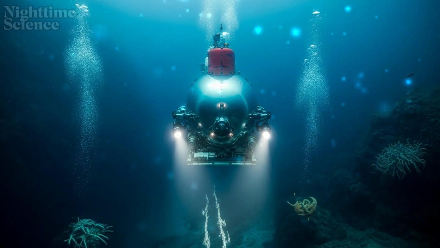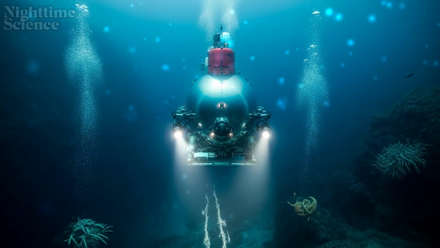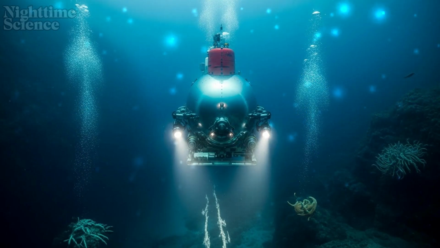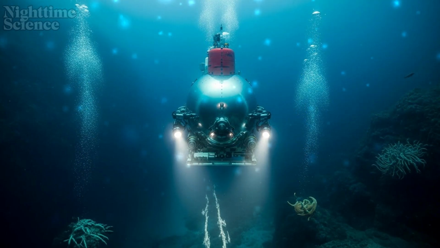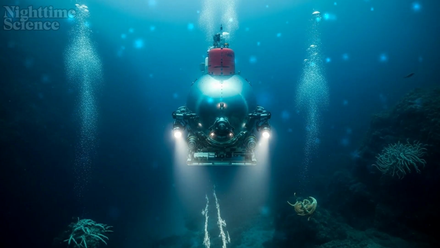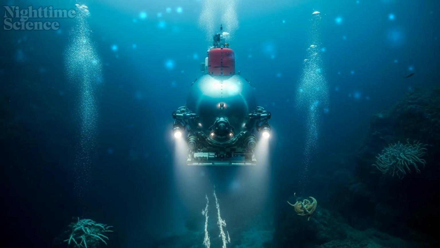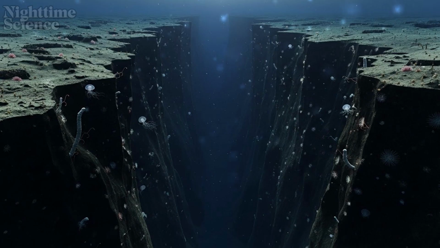Below the epipelagic zone lies the mesopelagic zone, also known as the twilight zone, stretching from about 200 meters down to 1,000 meters, or roughly 3,300 feet. Here, sunlight is dim, a faint blue glow filtering down from above, but it is not enough for photosynthesis.